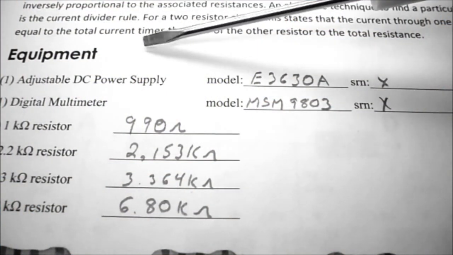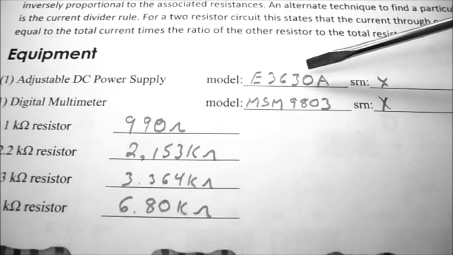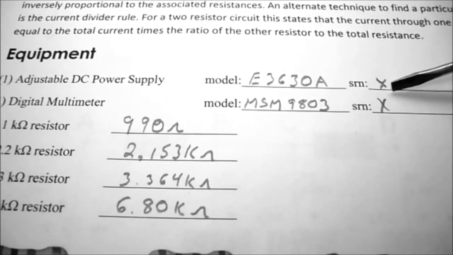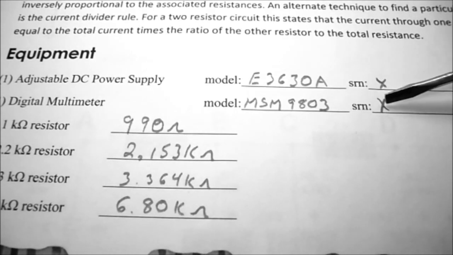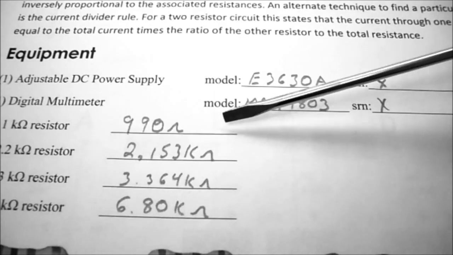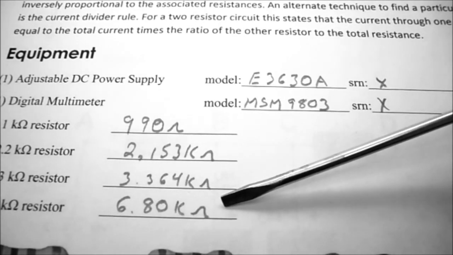So under equipment, I've filled in my model numbers. I haven't put in the serial numbers because they're too hard to find. They're at the bottom of the equipment. And I've put in the values of the resistors that I'm using today.